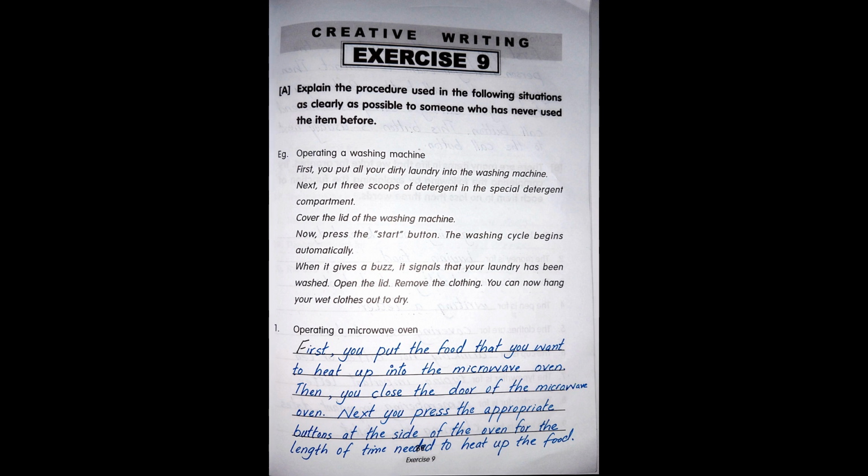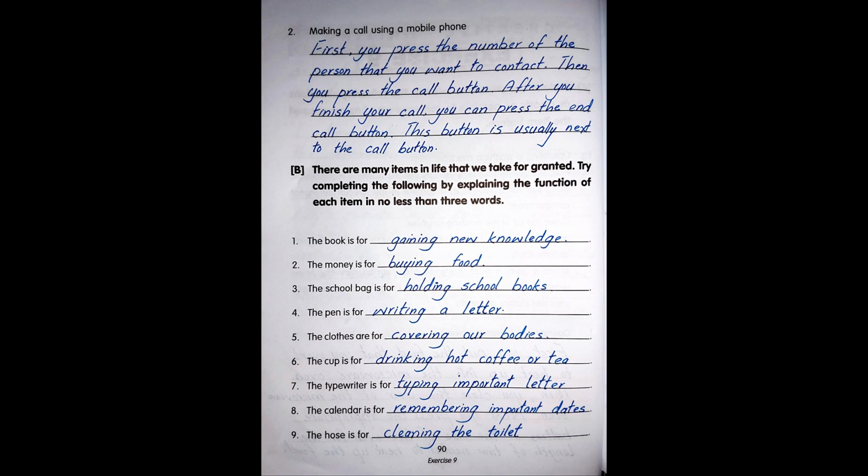1. Operating a microwave oven. First, you put the food that you want to heat up into the microwave oven. Then you close the door of the microwave oven. Next, you press the appropriate buttons at the side of the oven for the length of time needed to heat up the food.